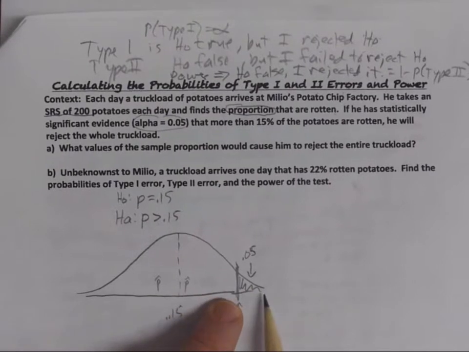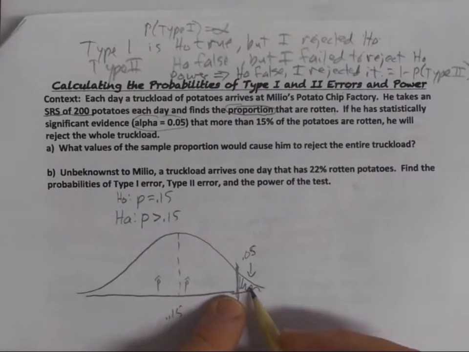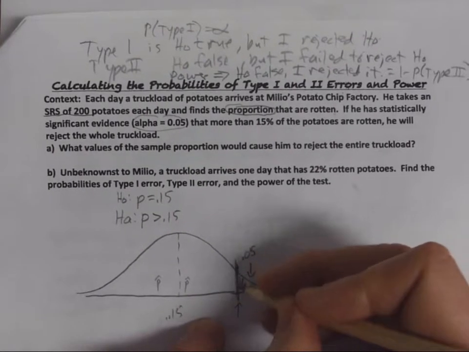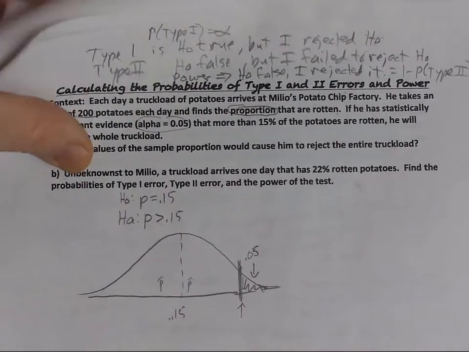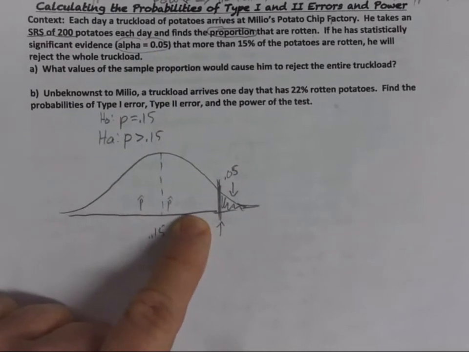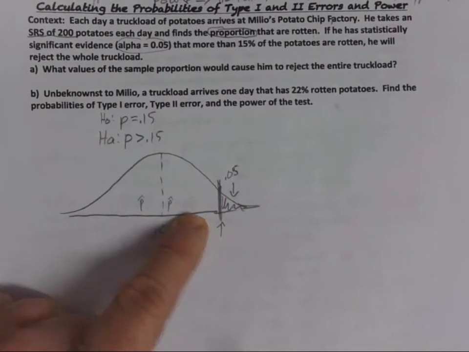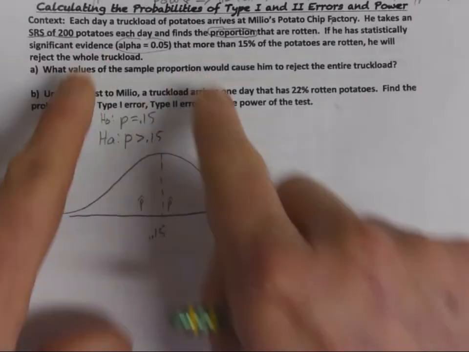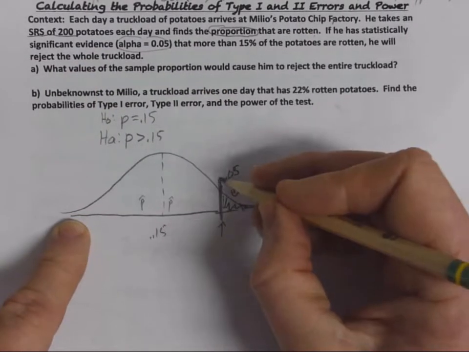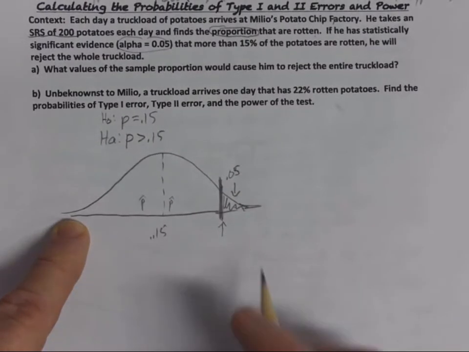Anything below 0.05, any p hat that's over here, I'm going to reject. And so what is this value here? Alpha establishes the percent of my curve that I'm rejecting. Now, of course, if this had been a two-sided test, I'd have to split the alpha in half, 2.5%, 2.5%.